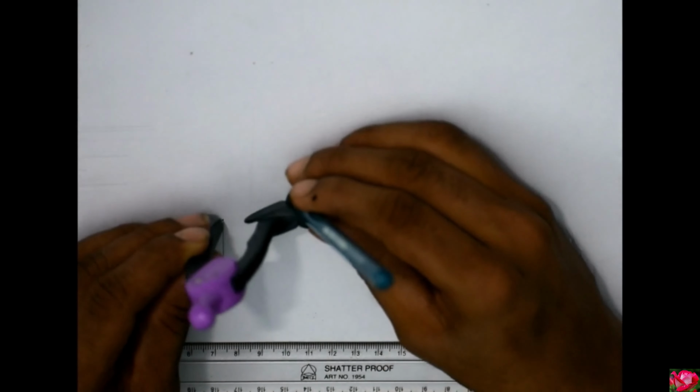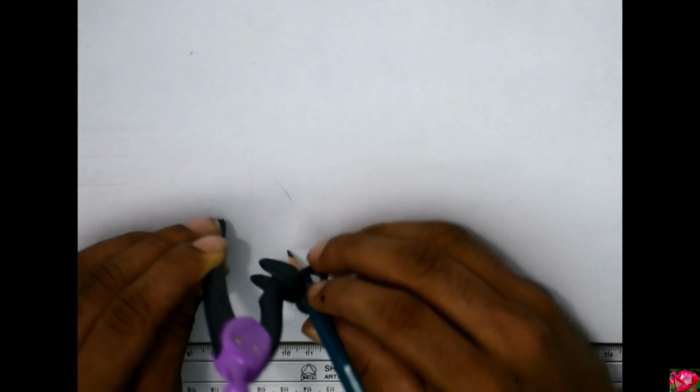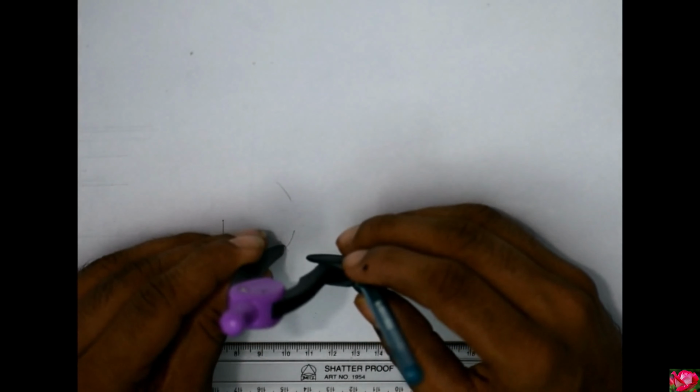So we'll first assume that this hexagon is just lying on the horizontal plane and it is perpendicular to the VP. So to draw the hexagon first, drawing arcs.